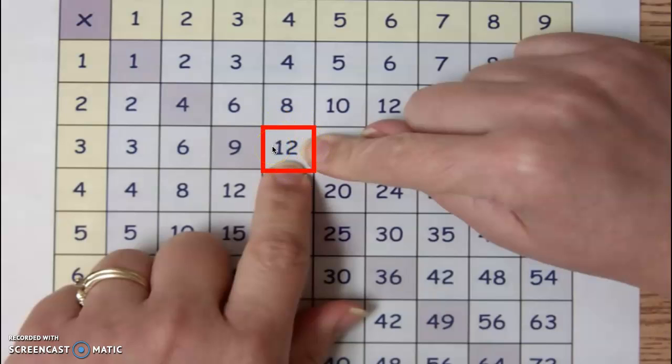Now, I want to emphasize again that when you're sliding your fingers, you're making sure that you're moving in a straight line. There's no diagonal movement. There's no curly Q movement. It's always straight. And as soon as your fingers meet, that is where you can find your product. Let's try this with another multiplication problem.